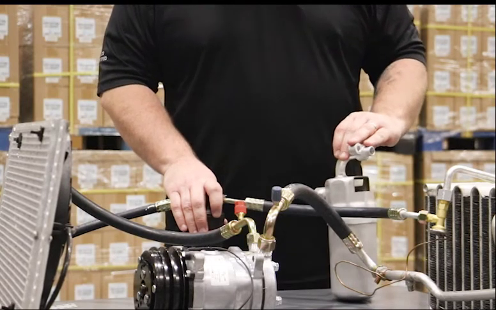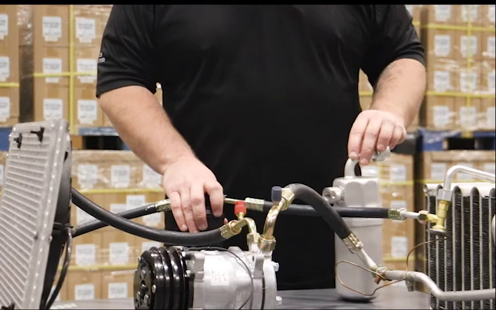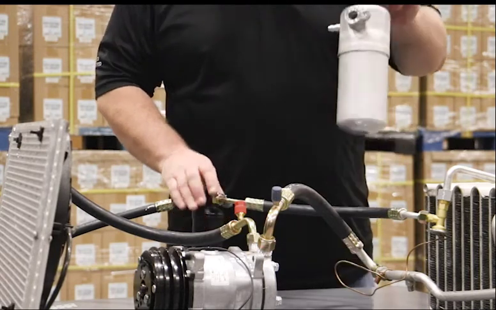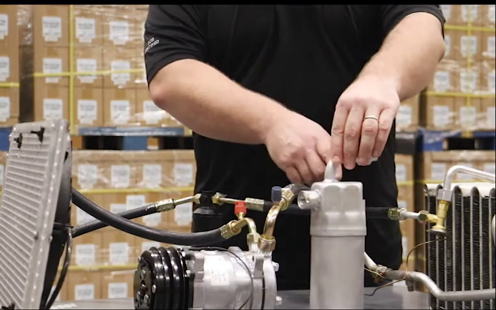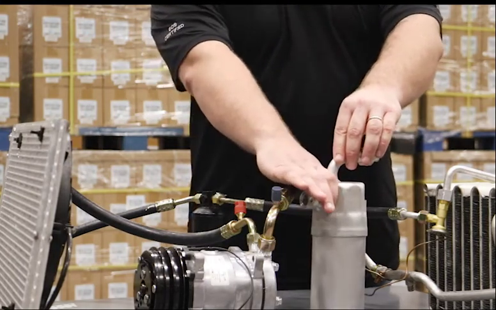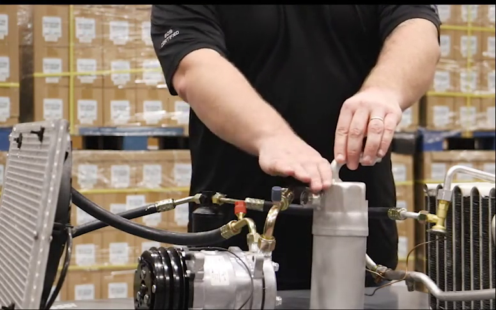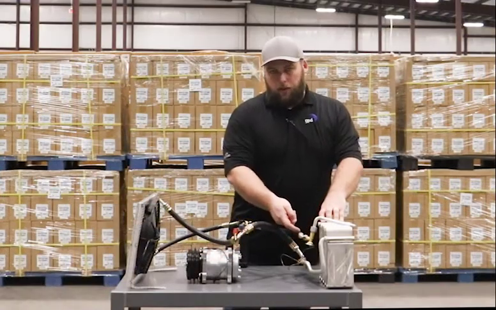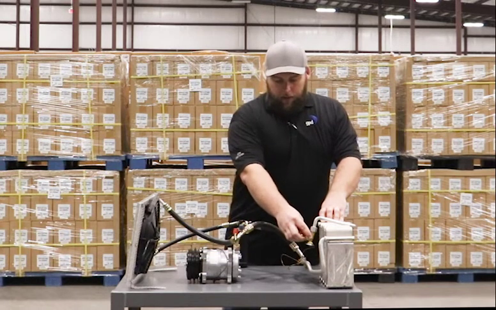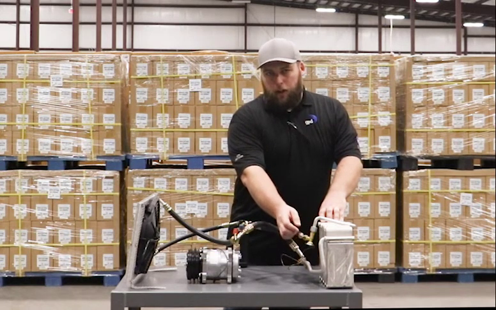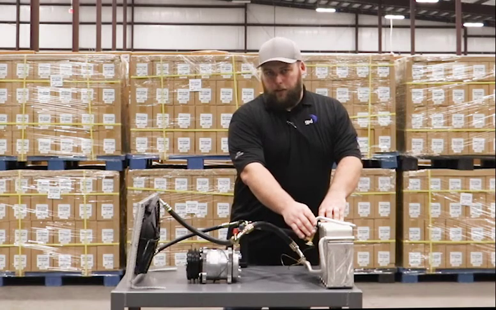An accumulator has a desiccant in it as well. The difference in the accumulator is it's going to be in your suction line, which is going to allow any liquid refrigerant more time to evaporate to a gas before it gets back to the compressor. On an orifice tube system, your orifice tube would be here. It is a fixed orifice. An expansion valve is set up to be able to open and close depending on the needs of the evaporator.